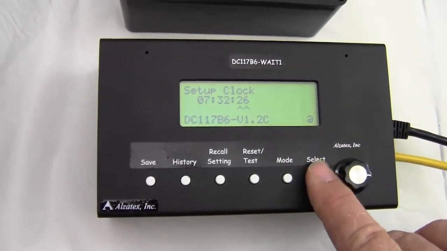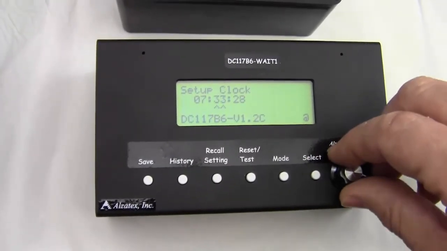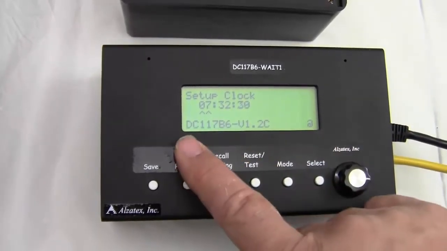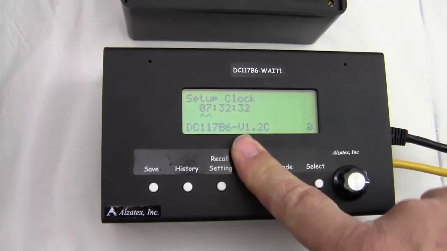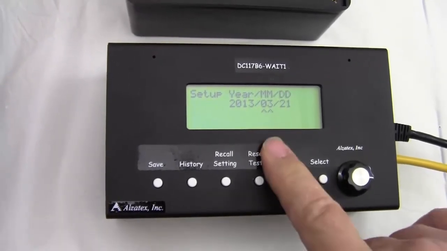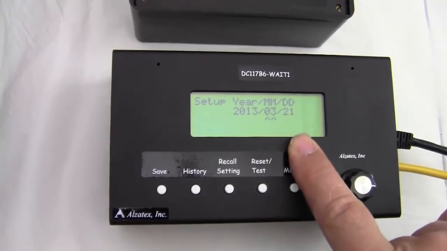So you can press the select button and you can change seconds. Press it again, you can change minutes, and back again to changing hours. This also shows the version number and the model number of the product. I'm going to press the mode button one more time. This is the day of the year, 2013, March 21.